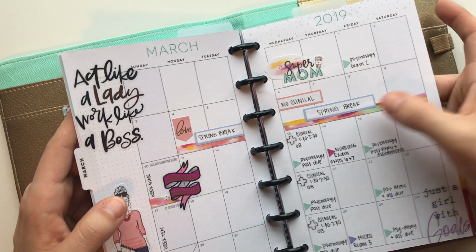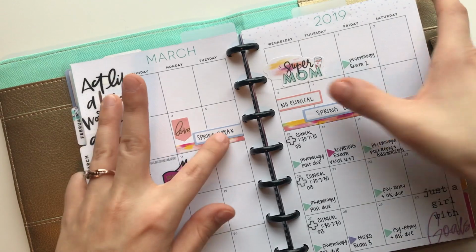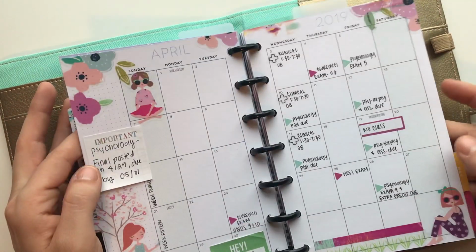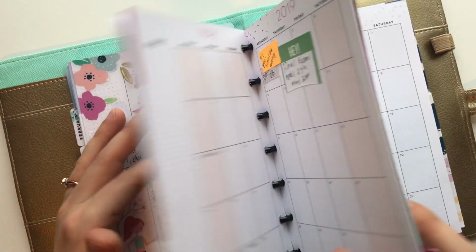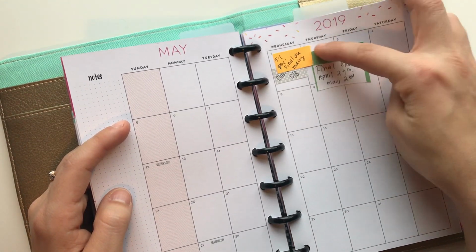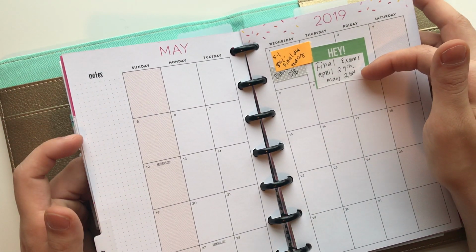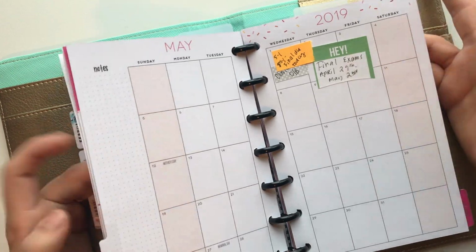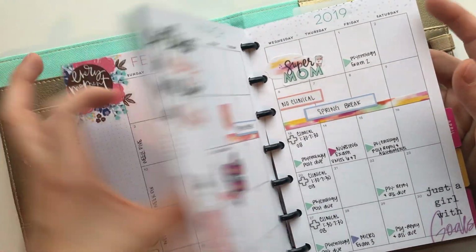So this here, if you're looking at this stuff here, is just washi, and I just added different stickers in there. This is washi. Those are just sticky notes, like I said earlier. And then we have some things going on maybe these few days, but they're not set in stone, because it's final exams and we don't know exactly what day our exams are on, so I just put sticky notes in here to remind me. And that is really all that I did.